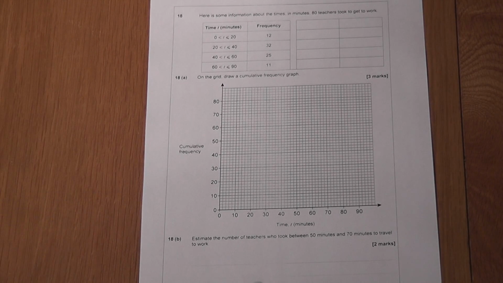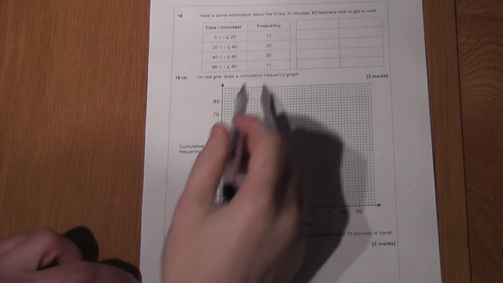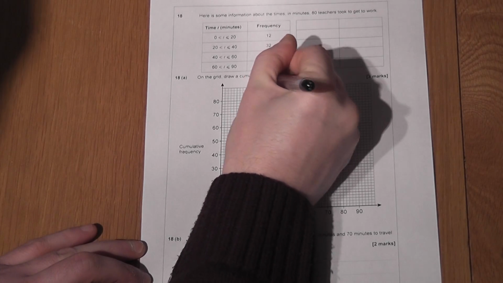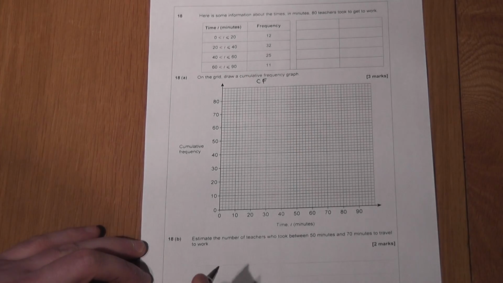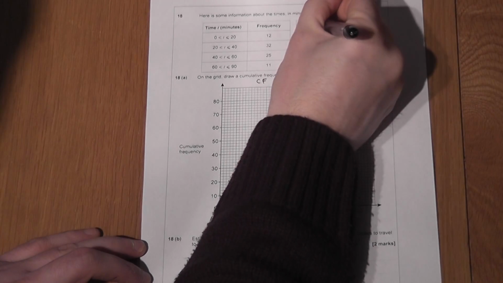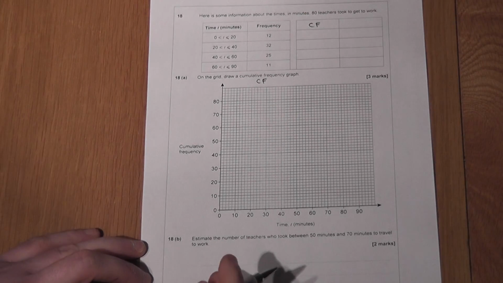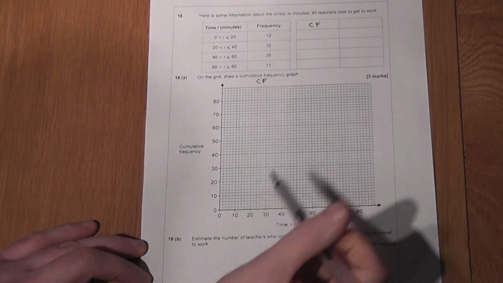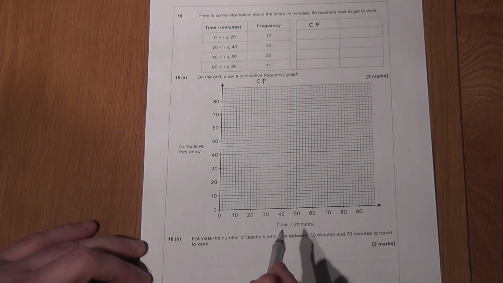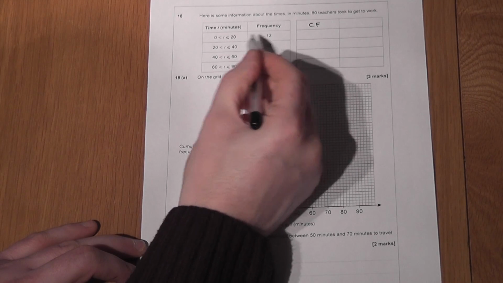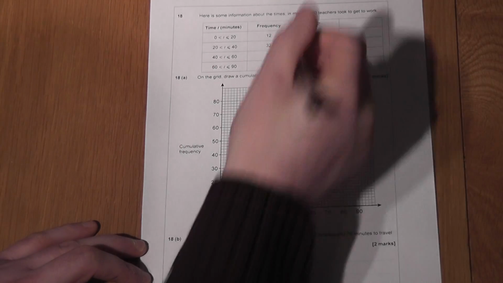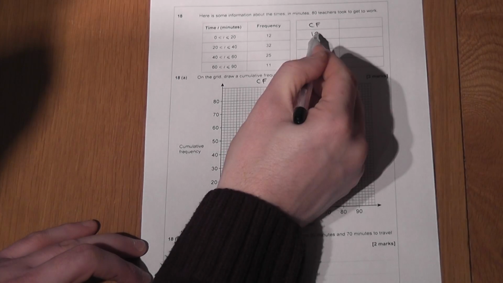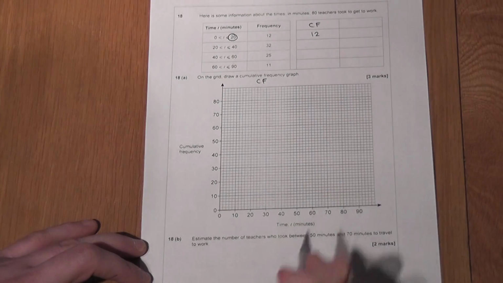In this question, we're going to revise the cumulative frequency graph, given some frequencies, which I'll abbreviate with CF, just for shorthand. Now, to find this, we do a really simple set of calculations. We find the running total of the actual frequencies. So we know that 12 people so far took between 0 and 20. So 12 people took between 0 and 20, or 12 people took less than 20 minutes.